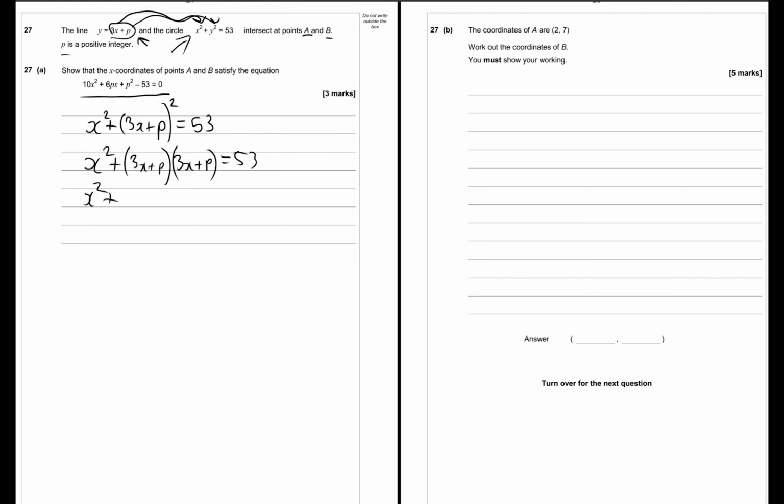Now we're just multiplying out this bracket, so 3x times 3x, you get 9x squared. Then 3x times p, you get 3xp. Then you're going to get the same thing on the other side, so plus 3xp. And lastly, you're going to get p times p, which gives you p squared, equals 53.